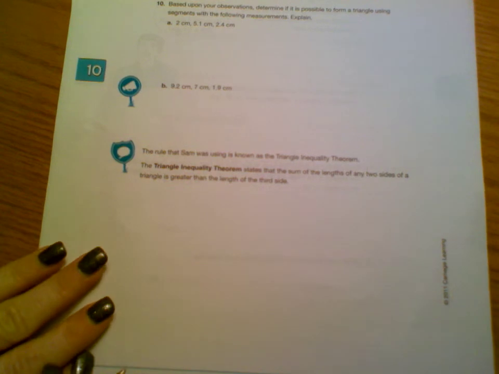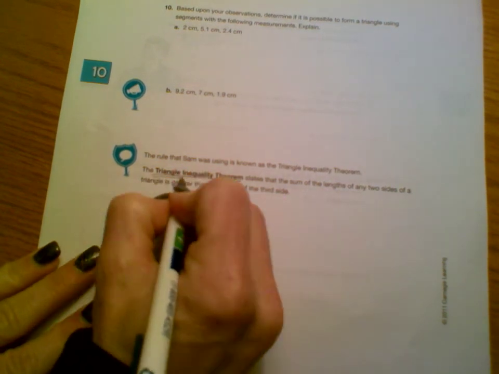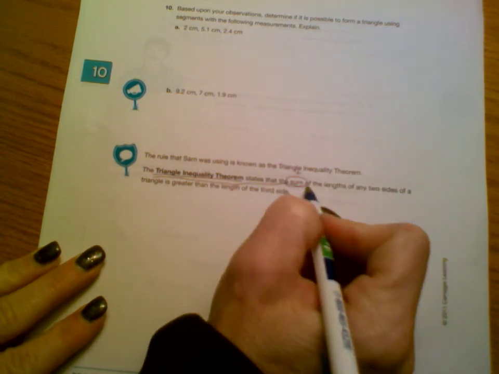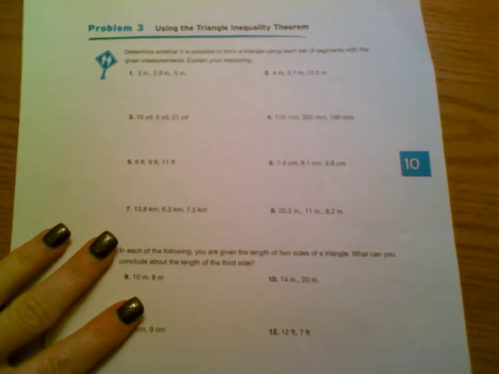And this rule is called the triangle inequality theorem. And it states that the sum, remember with addition, of the lengths of any two sides of the triangle is greater than the length of the third. So let's look at that. So I'm able to just look at side lengths and determine whether it's possible to form a triangle.